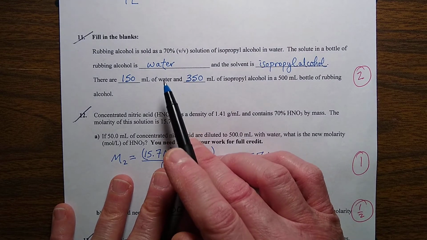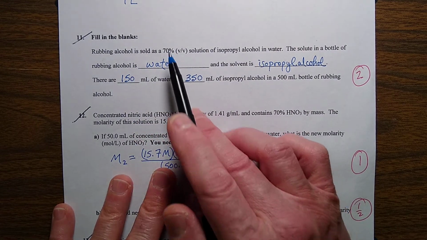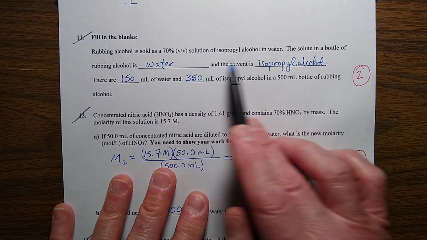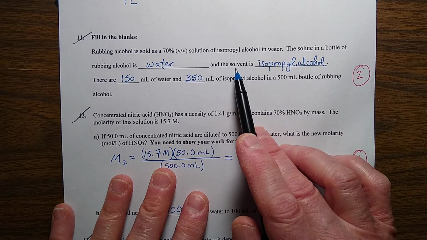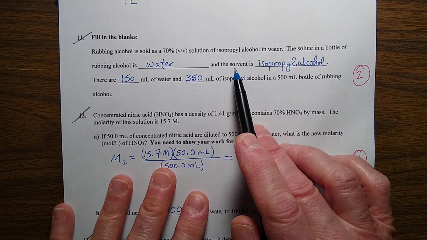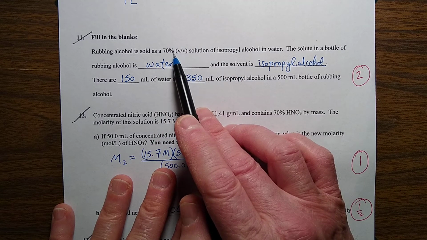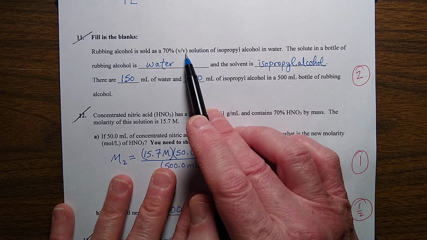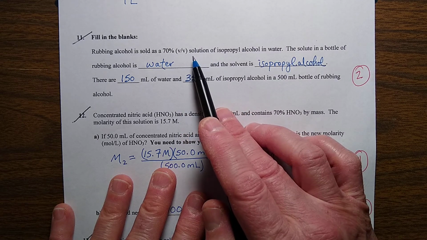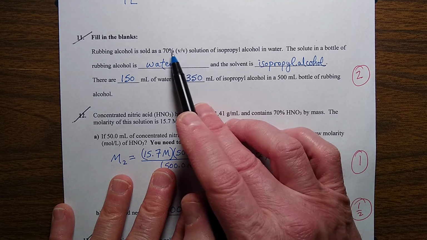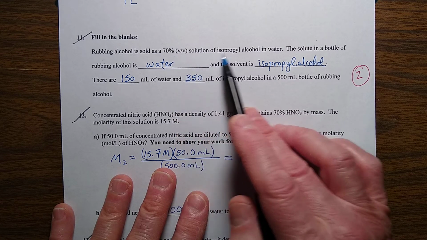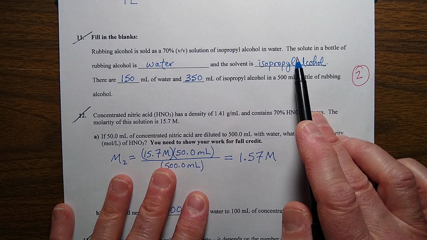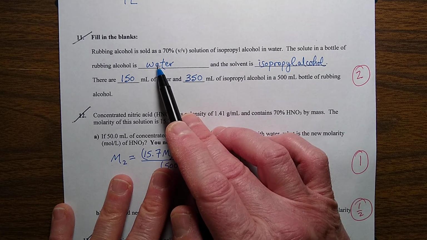Fill in the blanks. This one got a lot of people, for some reason. I think they just assume that the water is always the solvent, but the solvent in a solution is the substance that's present in the larger amount. So 70% volume to volume percent means milliliters over milliliters. So whatever is present in the larger amount volume-wise is the solvent. 70% means it's 70% alcohol and 30% water. So isopropyl alcohol is the solvent, water is the solute.